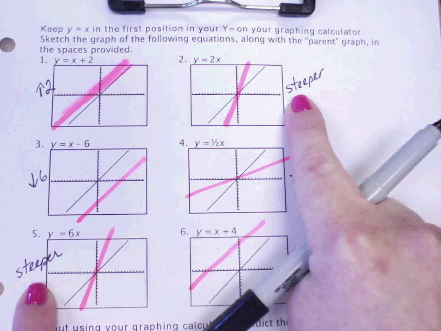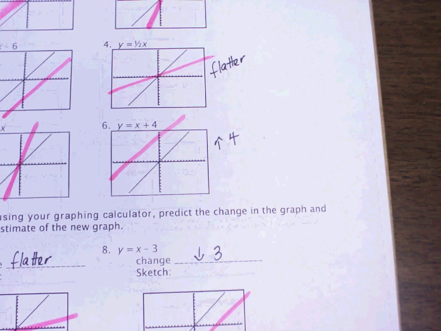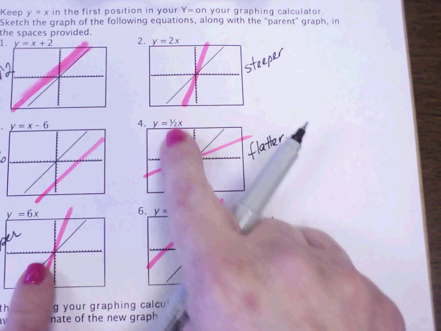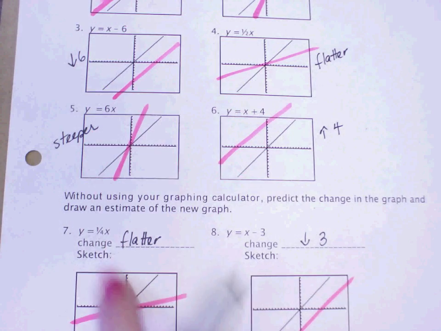We can do this. What about when A is less than 1? Thank you. 1/2 is less than 1, 1/4 is less than 1. Flatter.